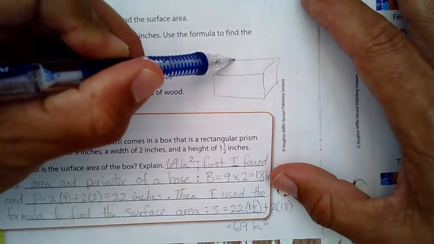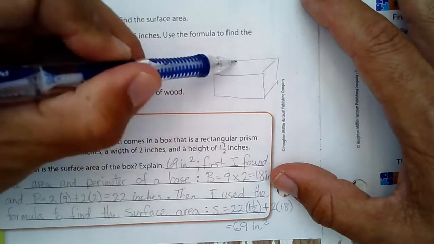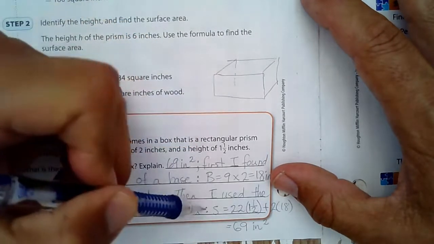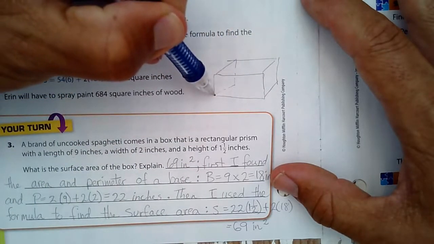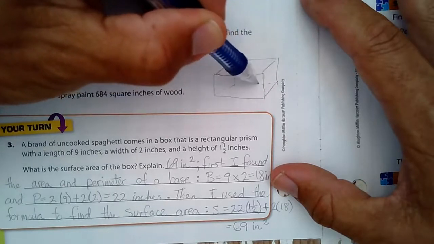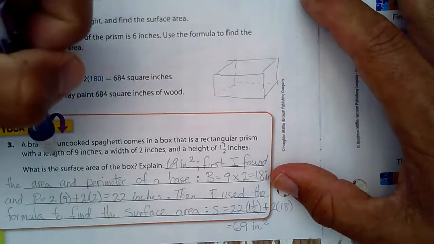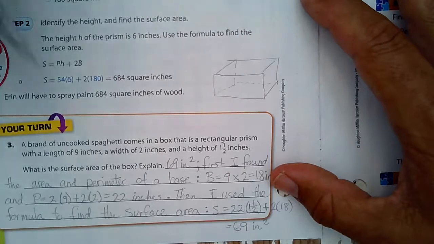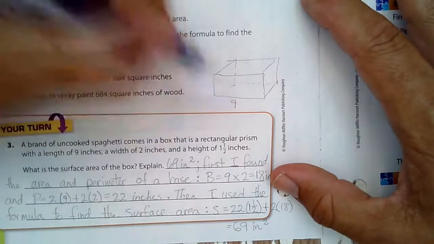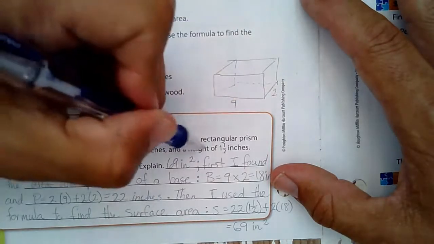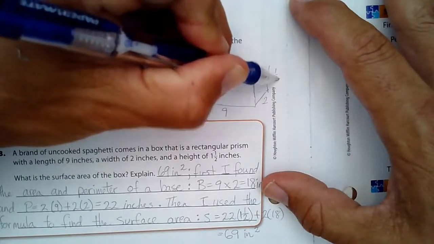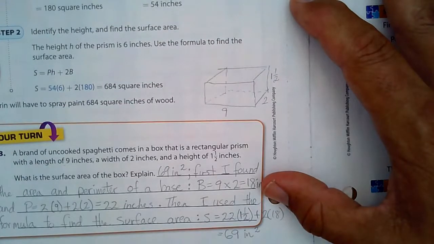If you want to go the extra mile and make it look more like this, you have to look at parallel lines. I'll make this line parallel to this line, so this will go about the same distance there, and then this line is going to be parallel to this line, and then the baselines can be parallel to that line. There you go. So it has a length of 9, so I guess I'll call this 9 here. And then we have a width of 2, so I'll call that 2, and a height of 1.5, 1 and 1/2. So what's the surface area of that?